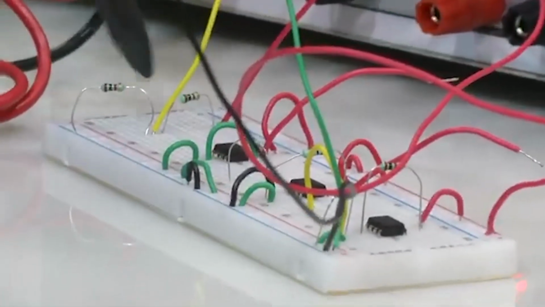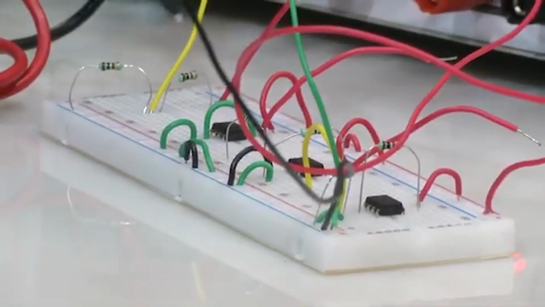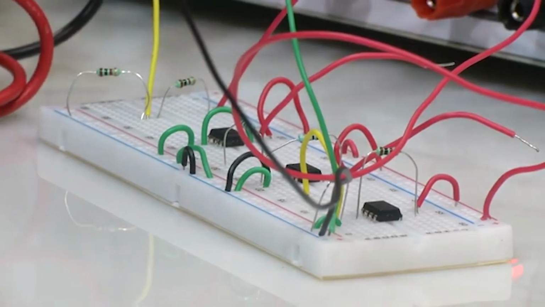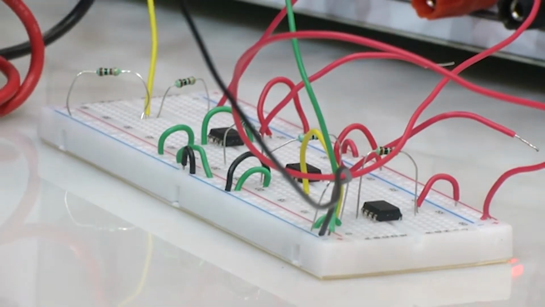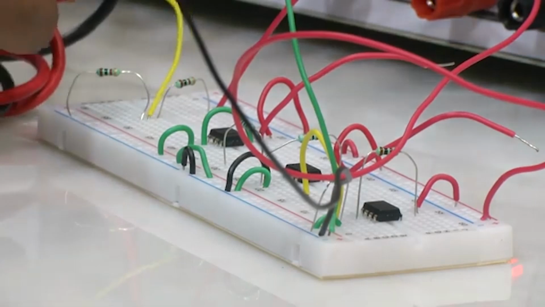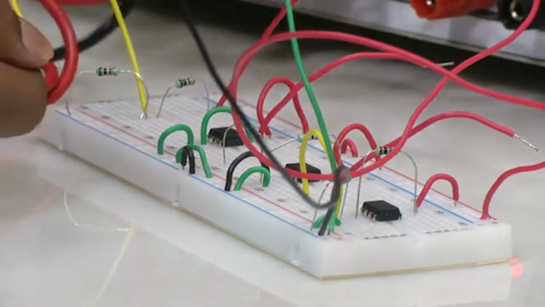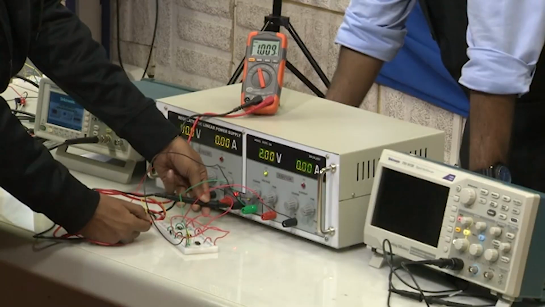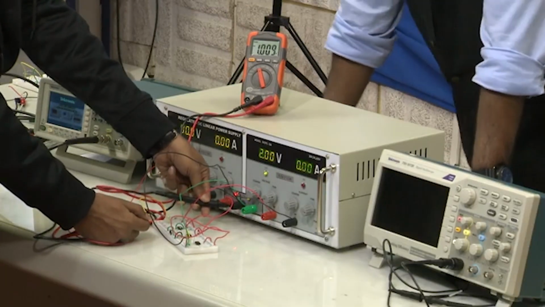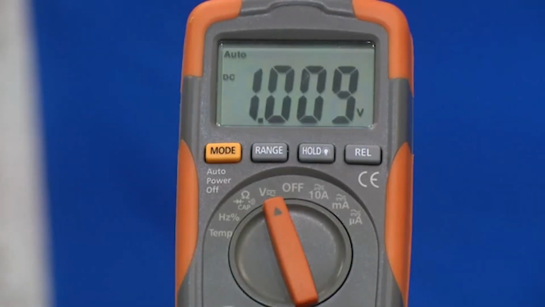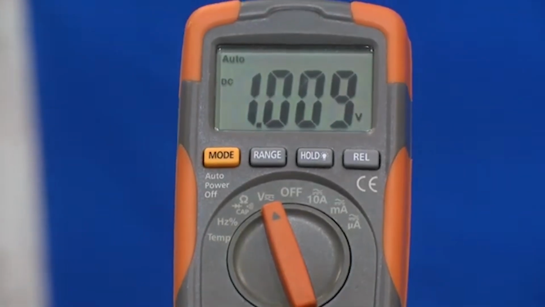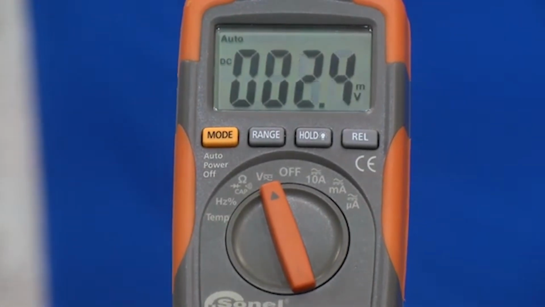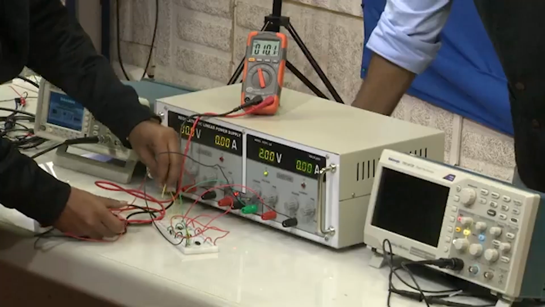This is the potential divider circuit where I applied 2 volts, and the yellow wire is the output, which is the voltage across resistor R2. Let us see the value of the voltage across R2. Voltage across R2 is 1.009 volts. This voltage we are applying to the non inverting amplifier. Let us see what the output at the non inverting amplifier is.